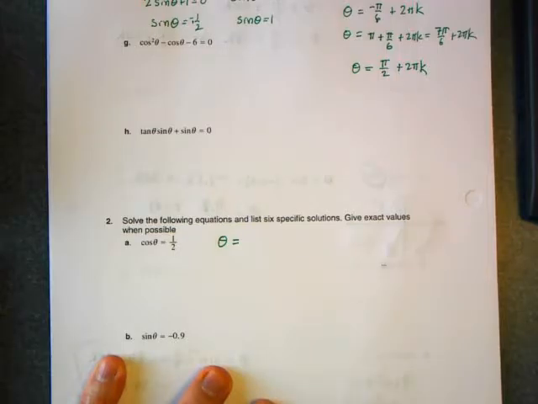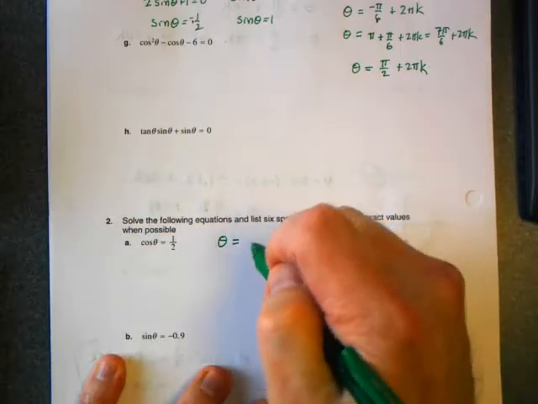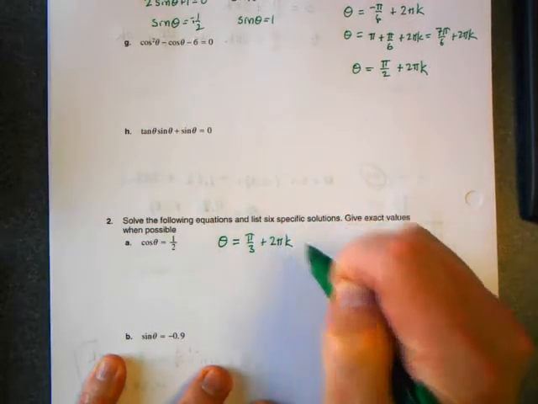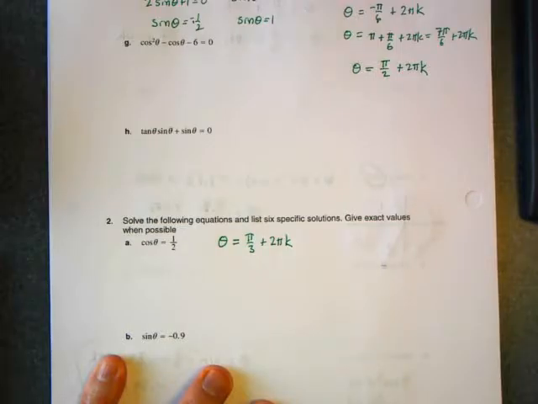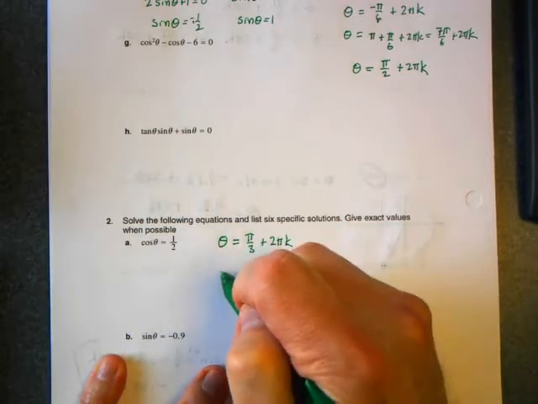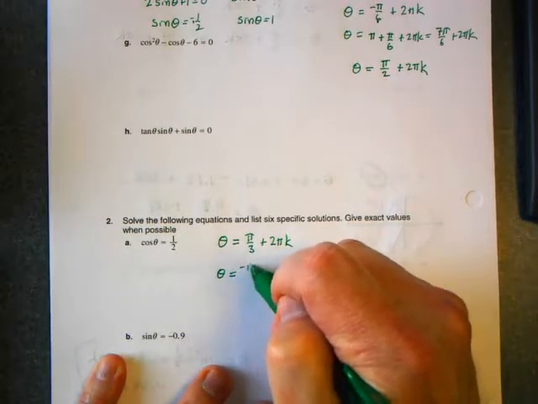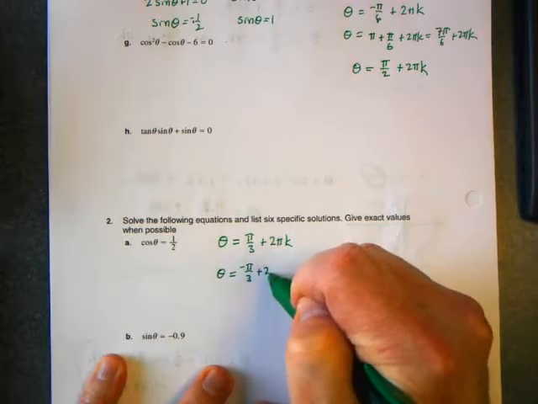Pi over 3. So pi over 3 plus 2 pi k. There's one answer. Well, an infinite number of answers, actually. And how about the answer in quadrant 4? Negative pi over 3 plus 2 pi k.